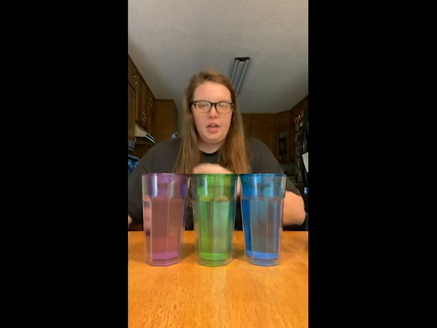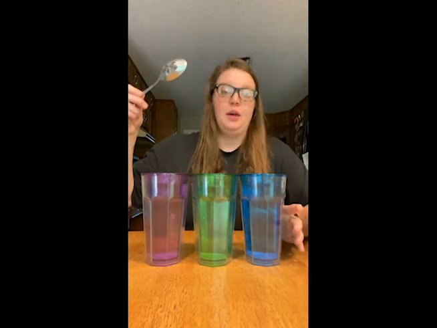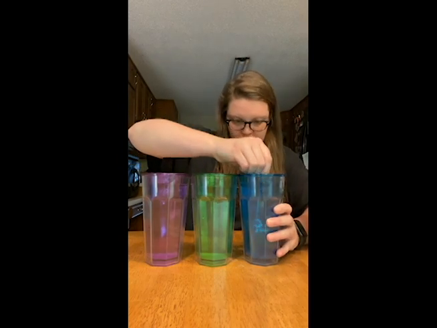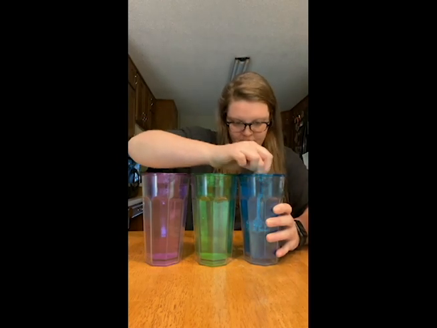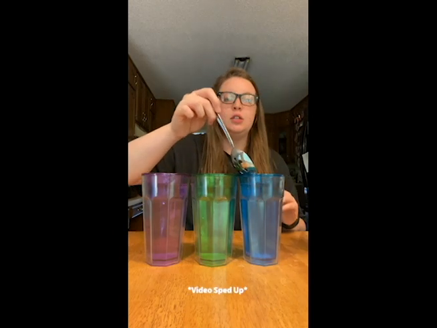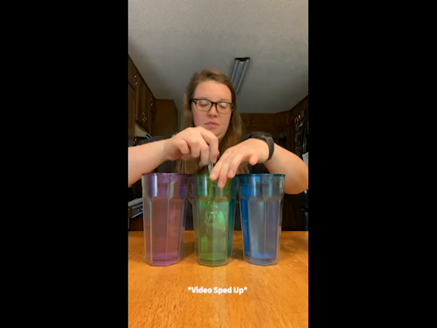Alright, I got my sugar in there, and you can kind of see it on the bottom, and so now we're going to stir. I'm counting 12 seconds for each stir.